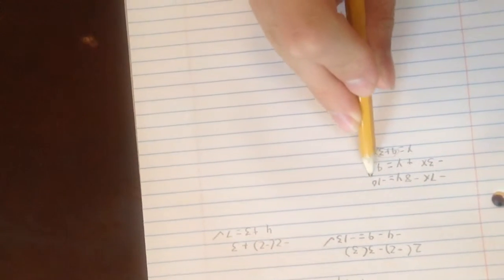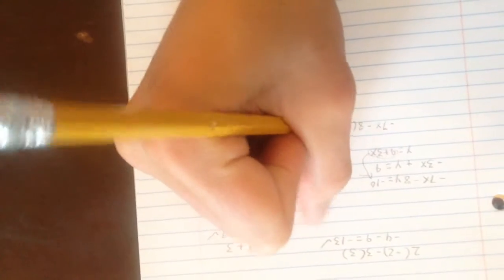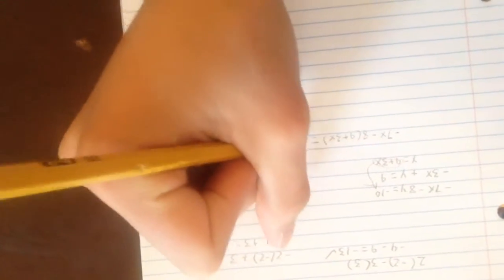After we have this problem, we're going to isolate the y again. So we're going to have y equals 9 plus 3x. And just like the last one, we're going to substitute this into this equation, which would give us negative 7x minus 8 times (9 plus 3x) equals negative 10.